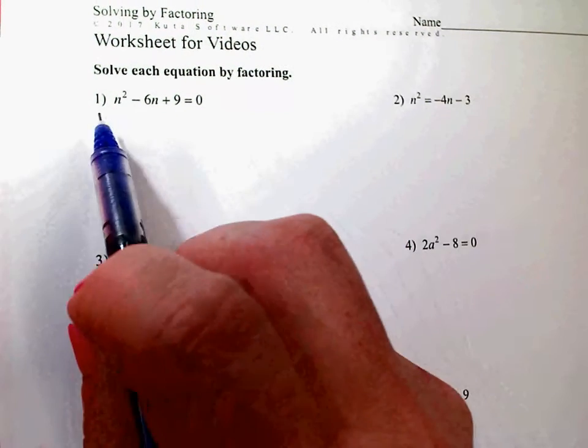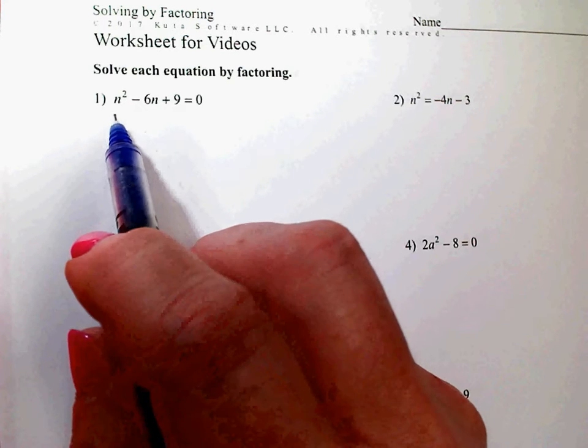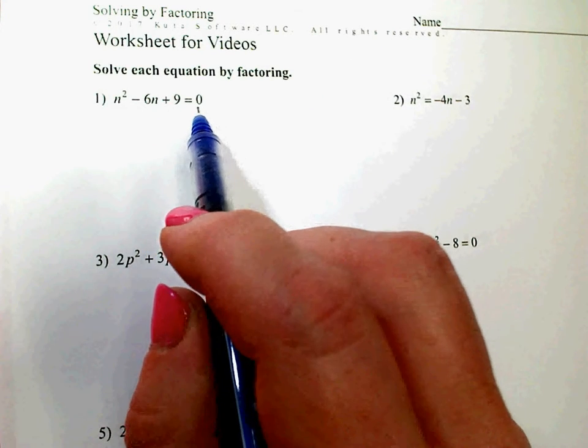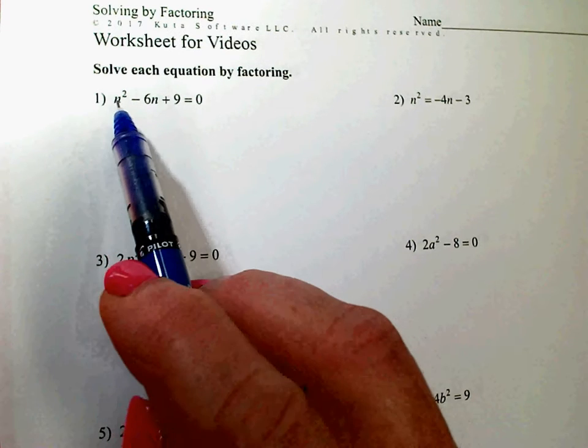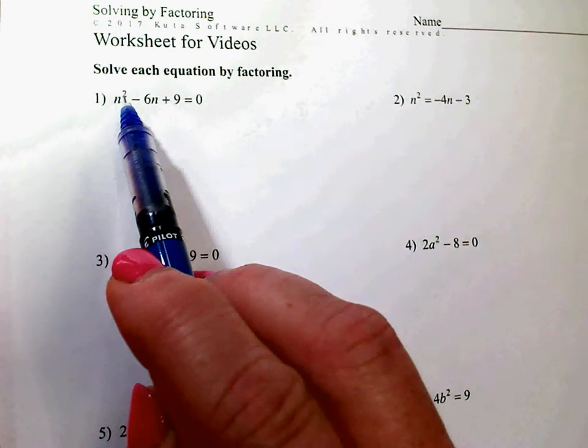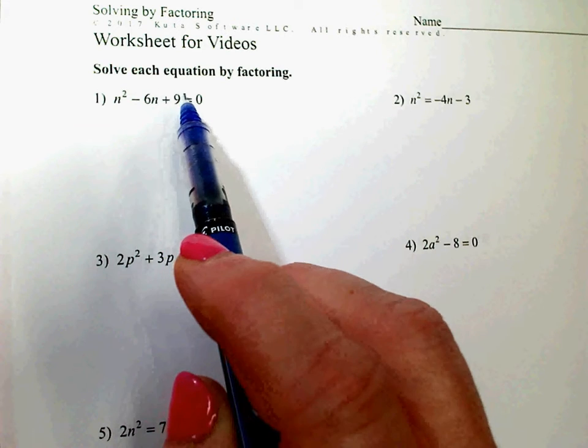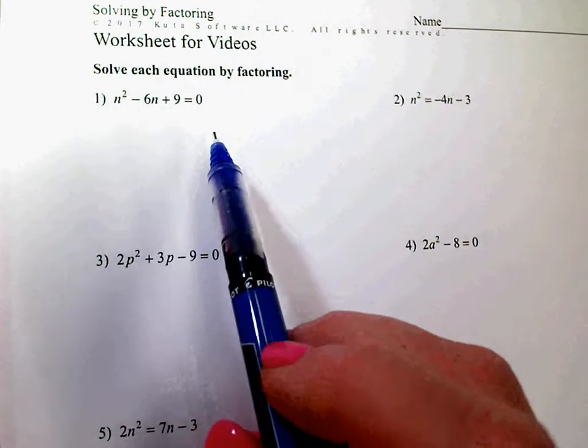When you solve a quadratic by factoring, the first thing that you need to do is make sure that it's equal to 0, so this one's good, and you also need to make sure that it's in standard form, so you work from the highest power of n until you get to no n's at all. So this is in the right order and it's equal to 0, so you're ready to factor.